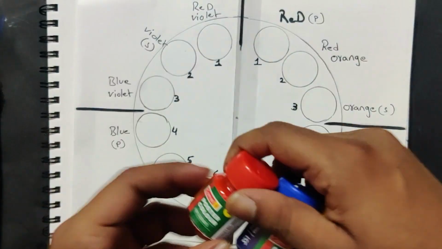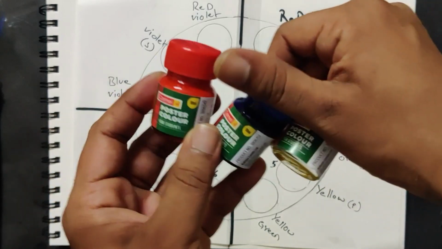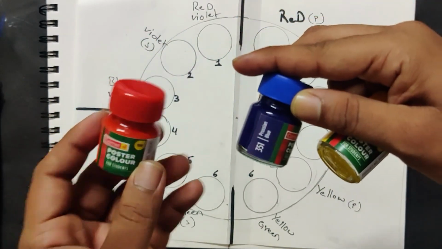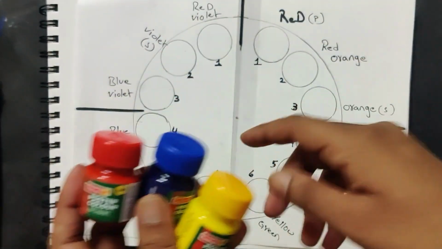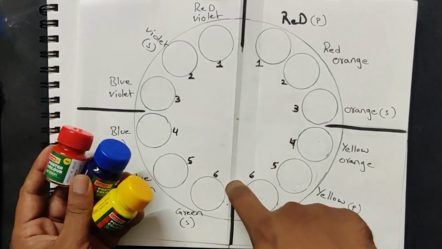You need only 3 colors from that: red, blue and yellow. Only with these 3 colors we will make 12 colors now.